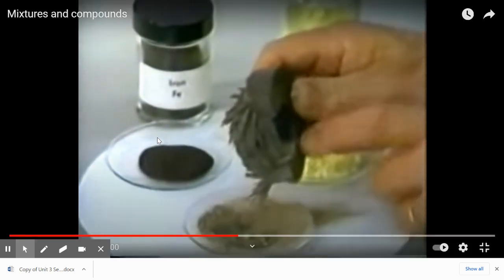So we've got here a physical property difference. One of these is magnetic, one of them is not.